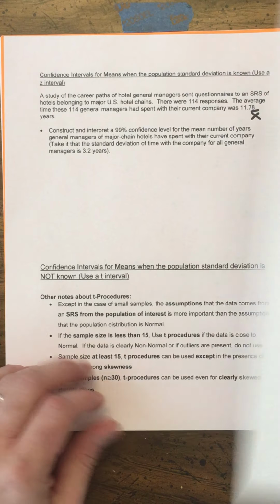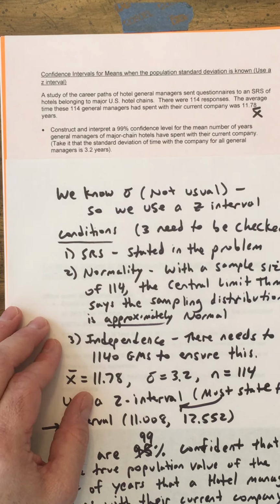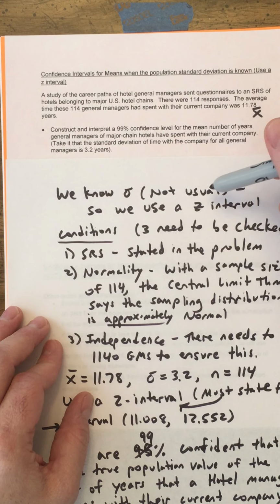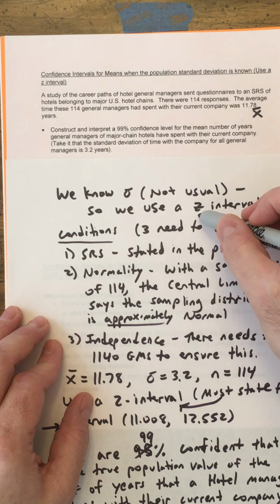So I worked out this problem ahead of time so that we could save a little time. Again, like I said, we don't know sigma. We know sigma here, so that's not usual. But because we know sigma, we would use a z interval. That's the type of confidence interval we're going to be using here.